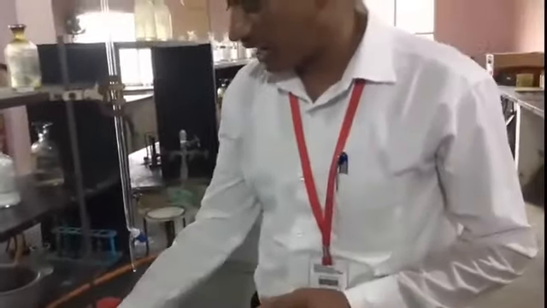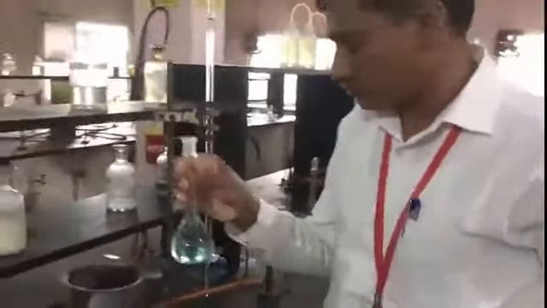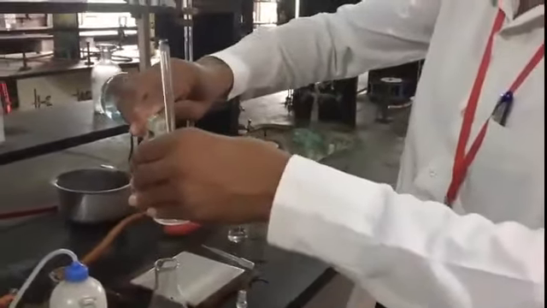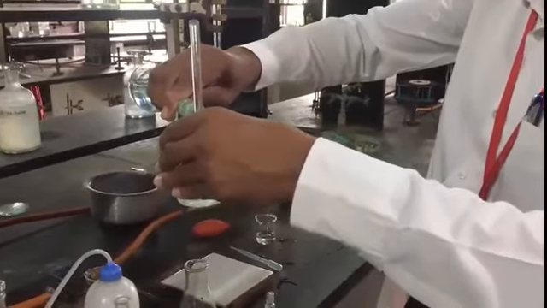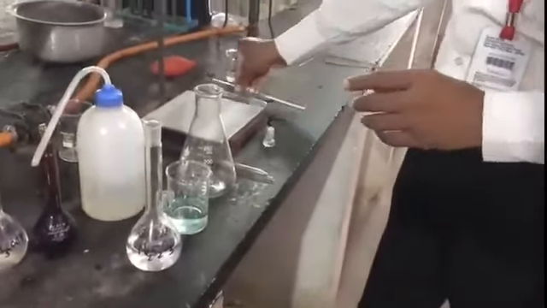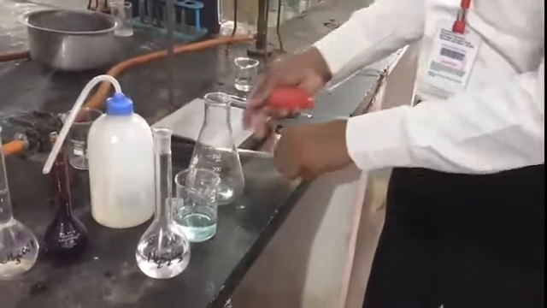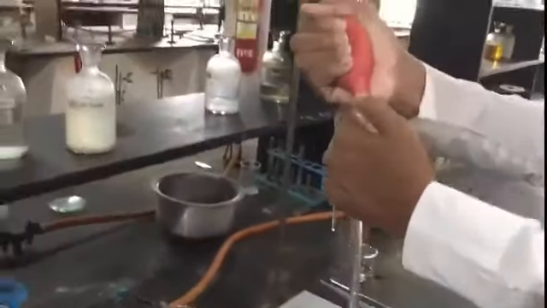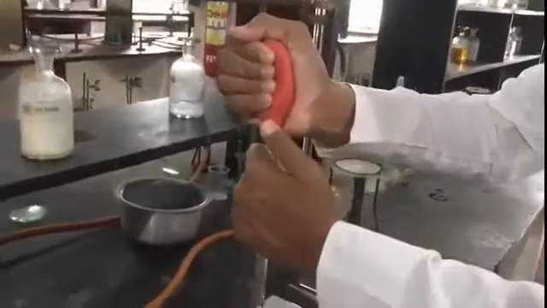Now we have to titrate our supplied copper sulfate solution. I use this beaker, transferring it first into the beaker. From that beaker I am going to pipette out 10 ml of the solution, and for that purpose I am using a bulb.